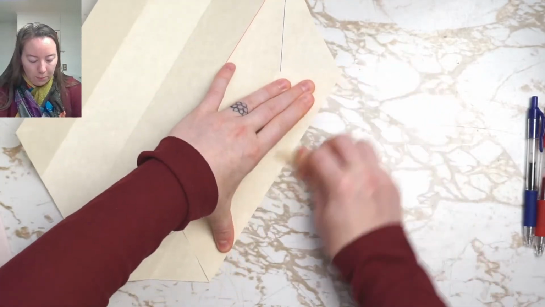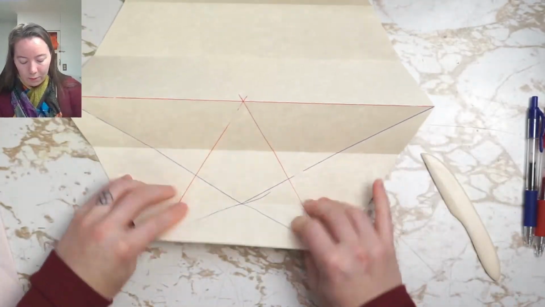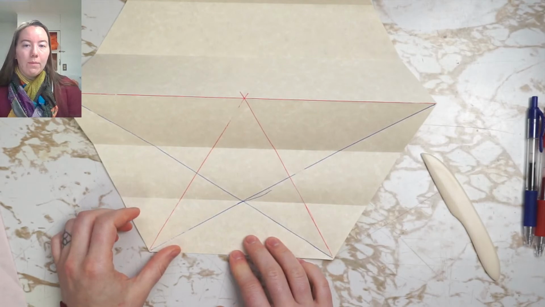And this fold will go exactly through my target intersection.